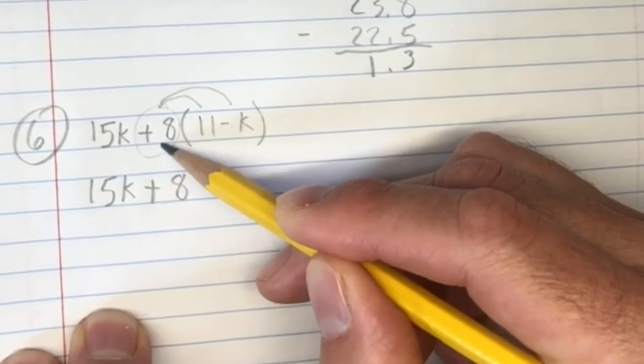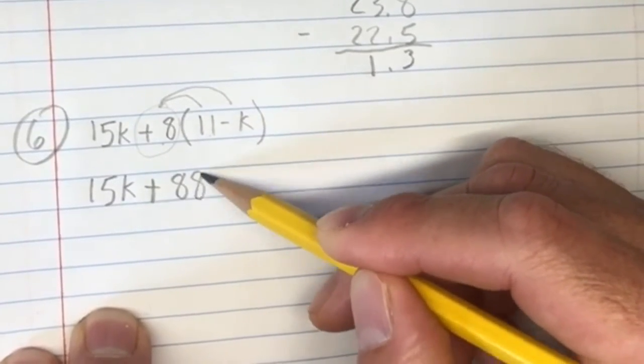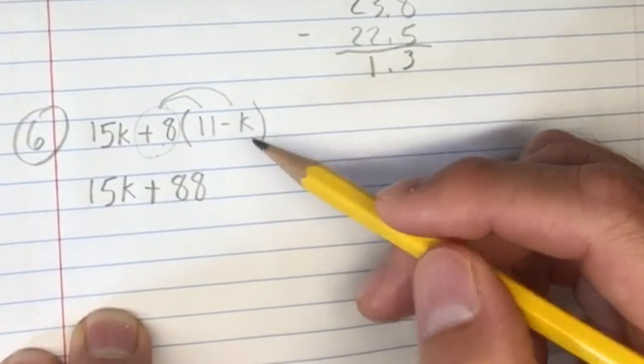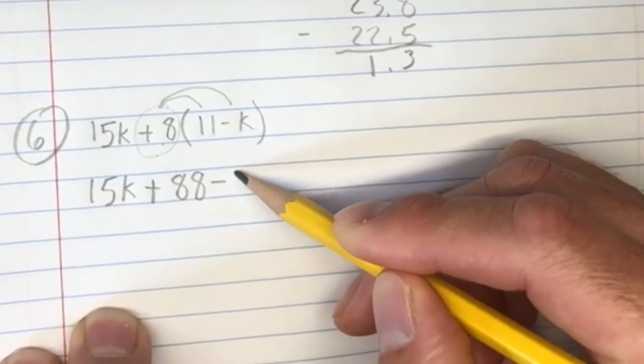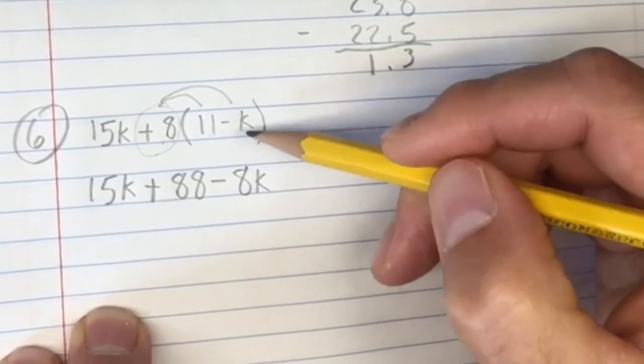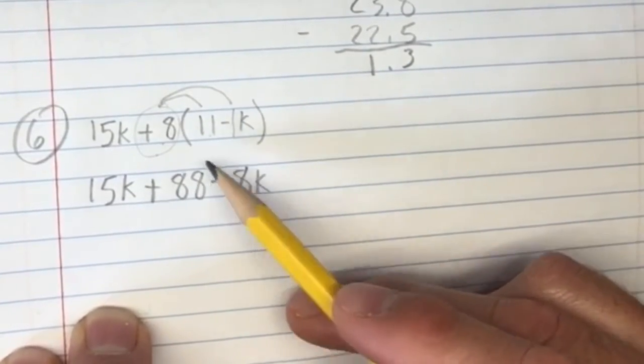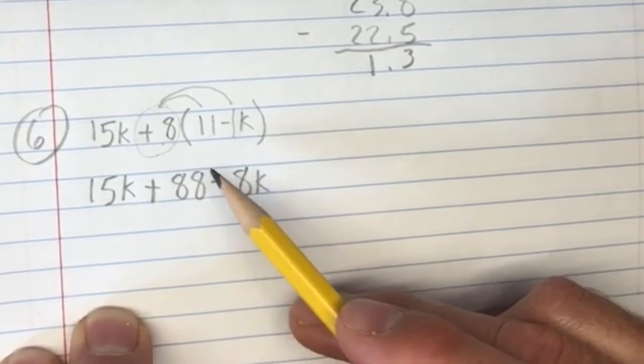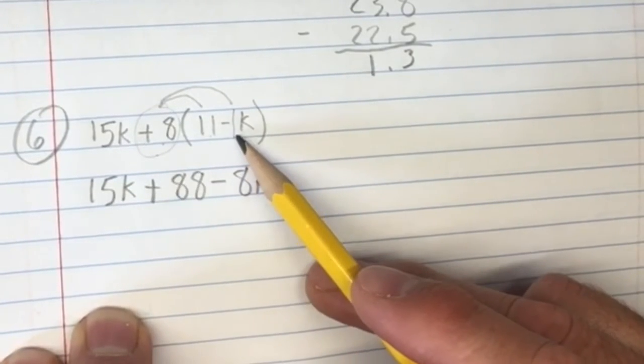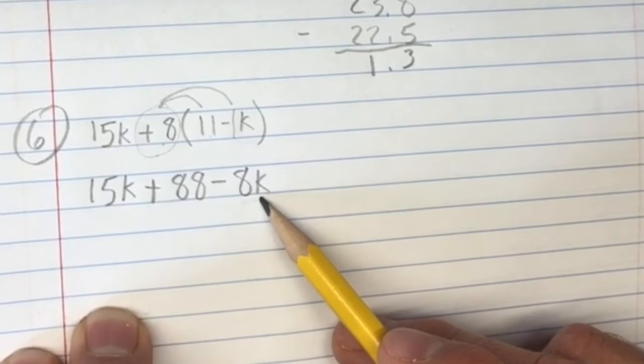So I know that positive 8 times positive 11 is positive 88, and positive 8 times negative k is negative 8k, because there's this negative 1 right here. And if we go 8 times negative 1, we get negative 8, but we're talking about k's, and so positive 8 times negative 1k is negative 8k.